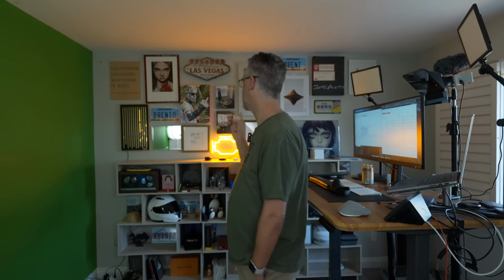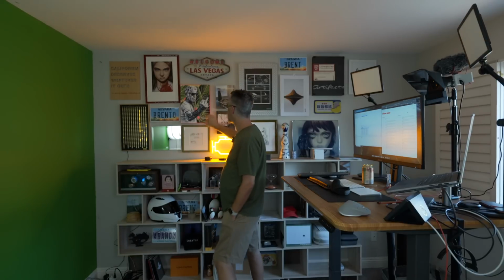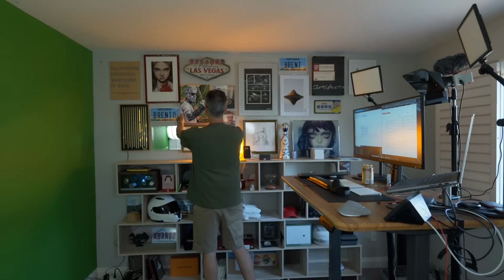Kevin says, cool Anthony Bourdain poster. It's so funny. So this is an original painting by Cassie. It's fastened really hard to my wall, or else I would bring it closer.